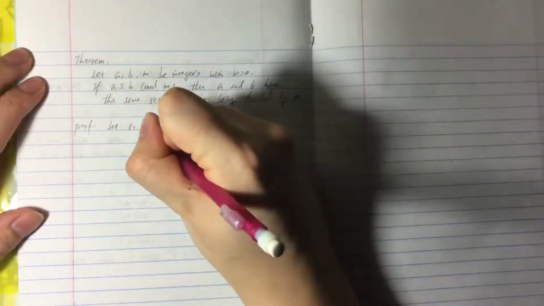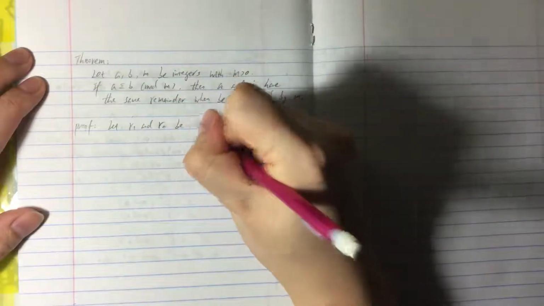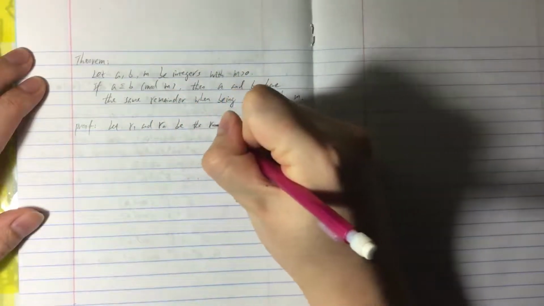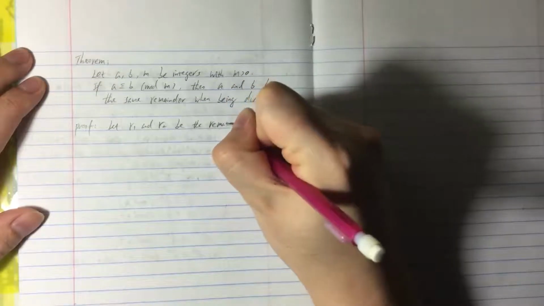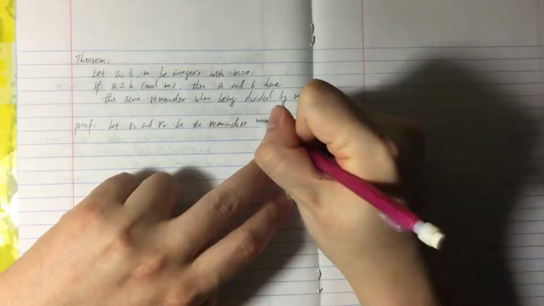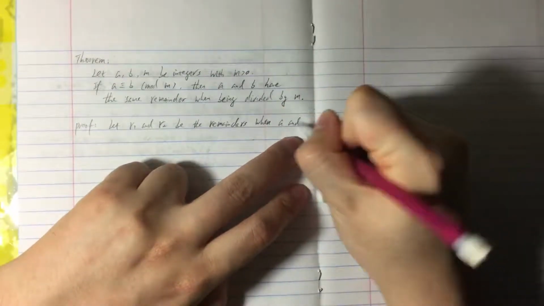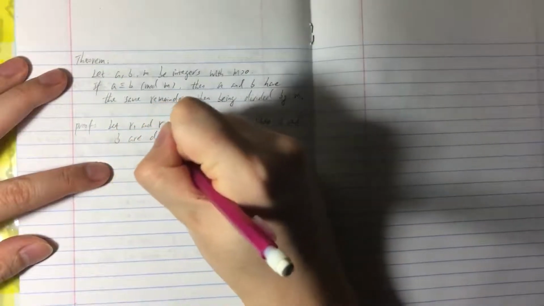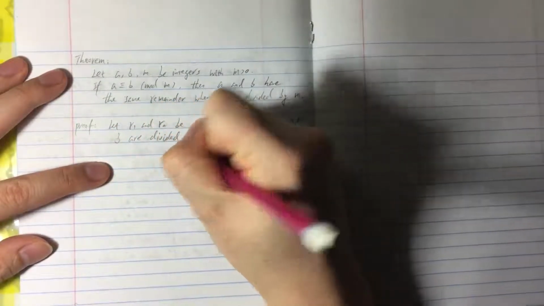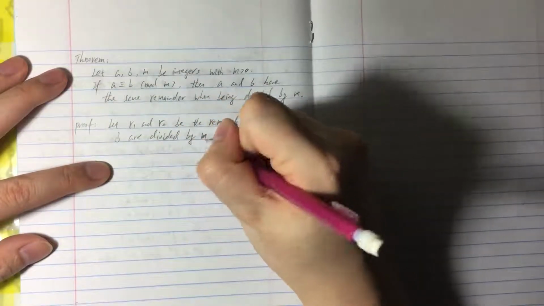Let R1 and R2 be the remainders when a and b are divided by m respectively.